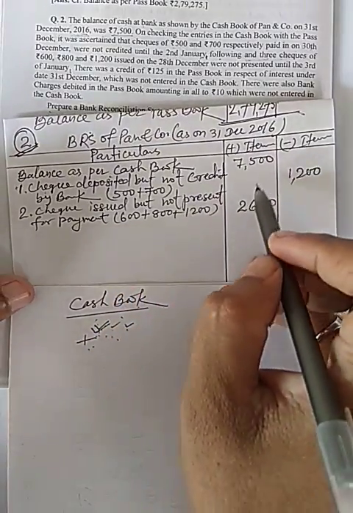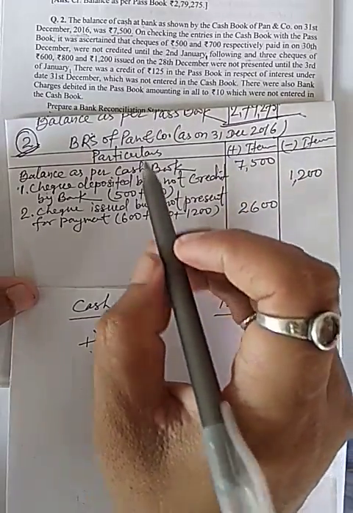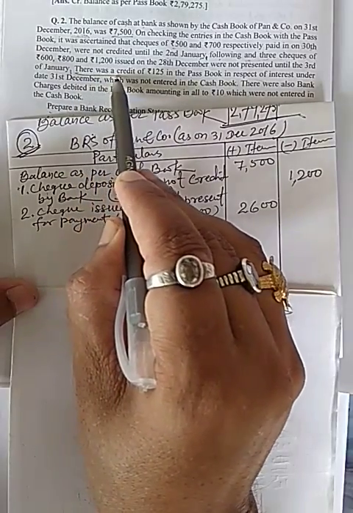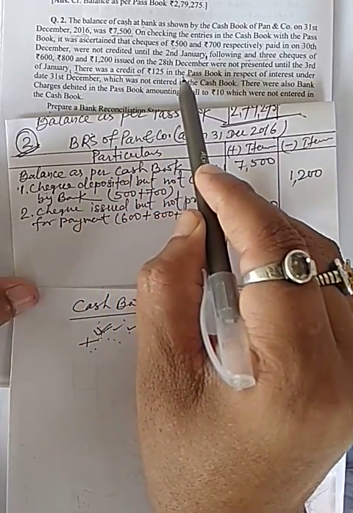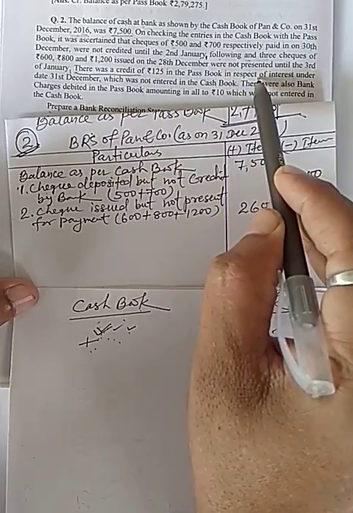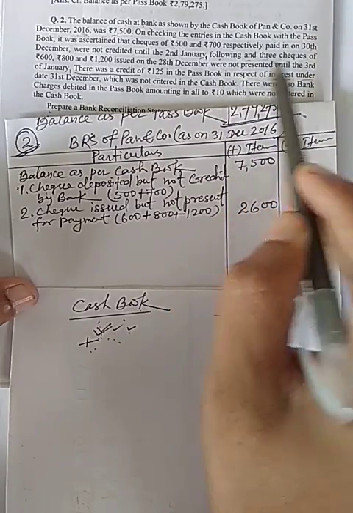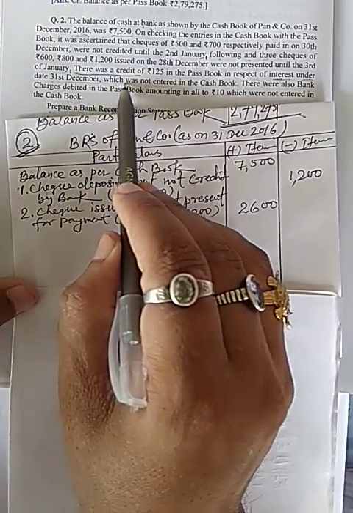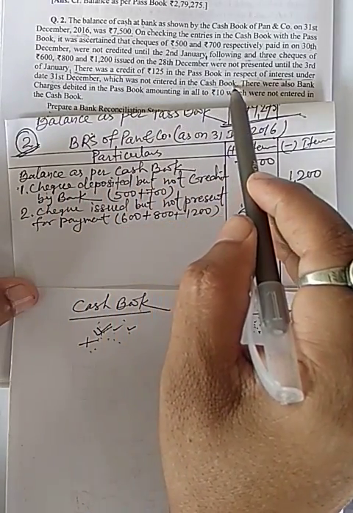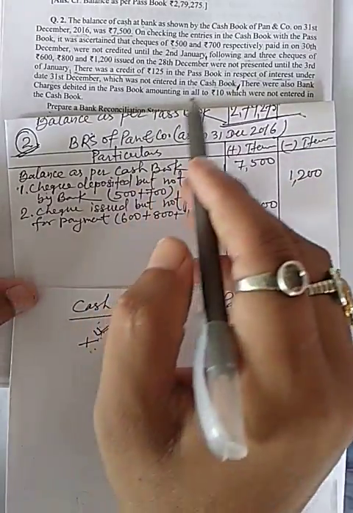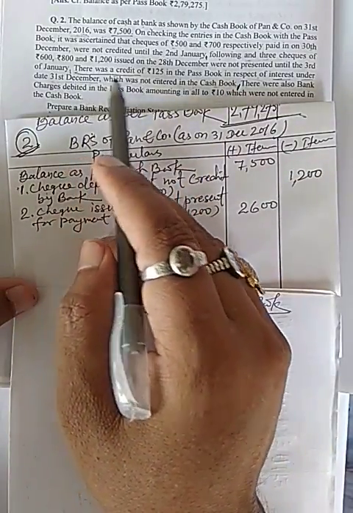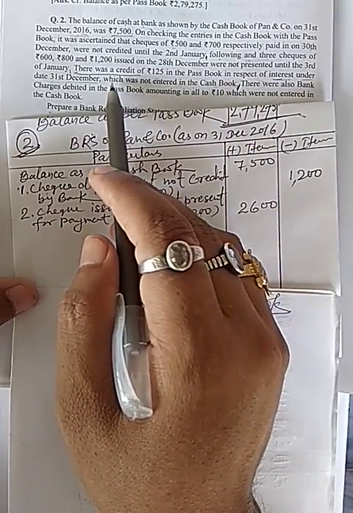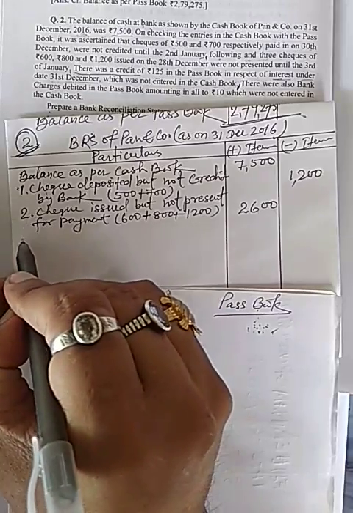So it will show in plus item. Now the question is saying there was a credit of 125 in passbook in respect of interest under date 31st December, which was not entered in the cash book. So interest credited by bank but not recorded in cash book.